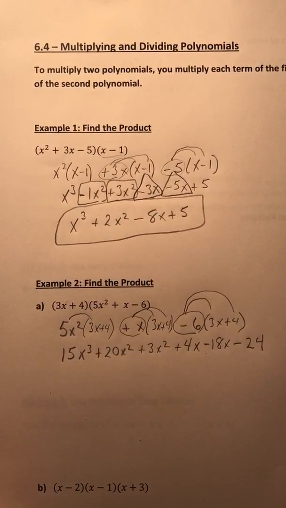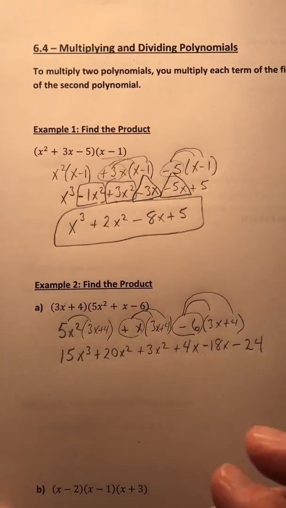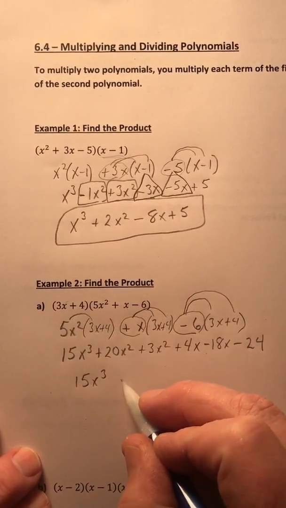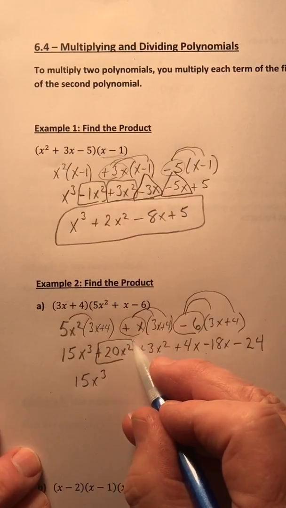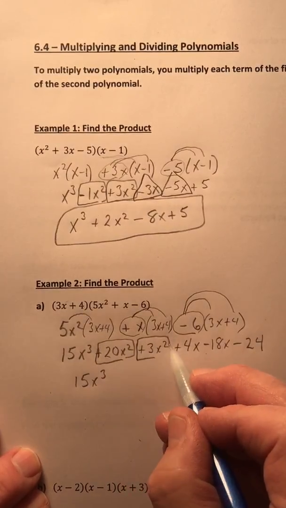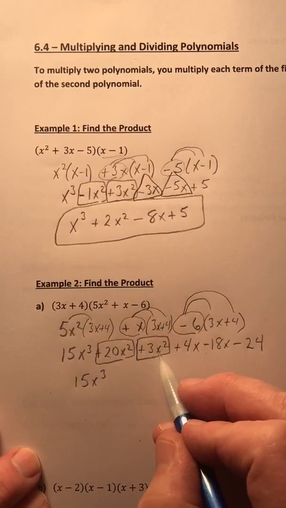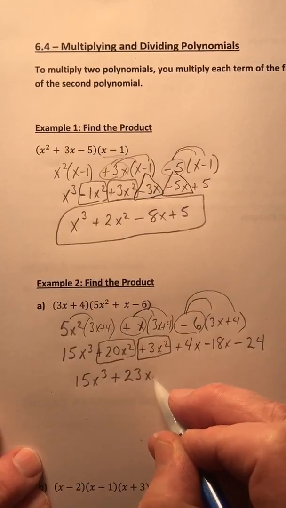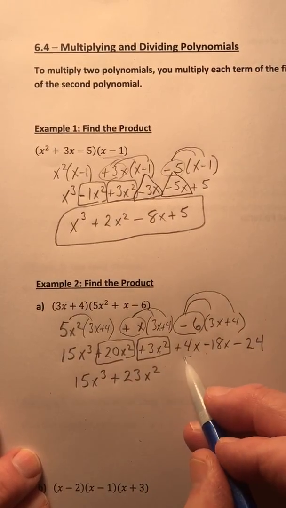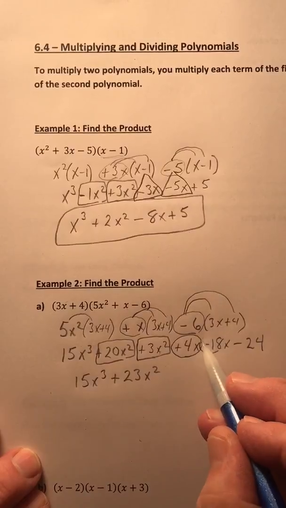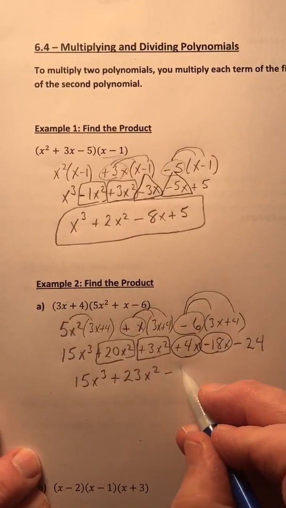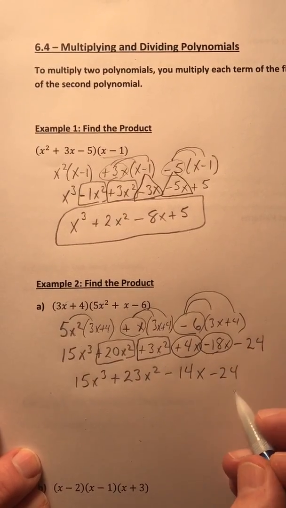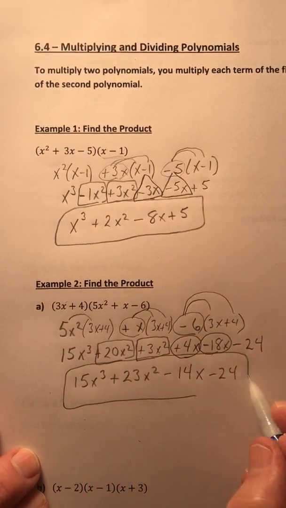Now, once I've done that, all I got to do now is collect my like terms. So we got 15x cubed. No other x cubed, so just bring it down. And then we got 20x squared and 3x squared. They're both positive, so we add them together. Get positive 23x squared. And then we have positive 4x and a negative 18x gives me a negative 14x. And then bring down my negative 24, and that's it. So multiply them together.